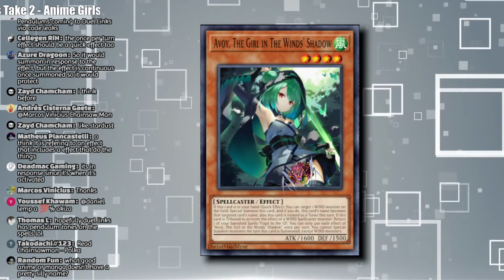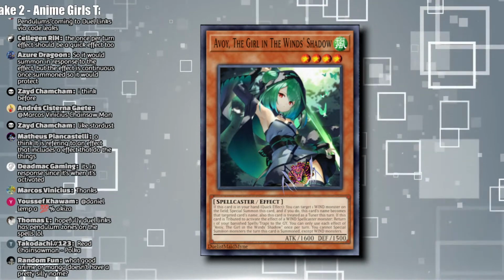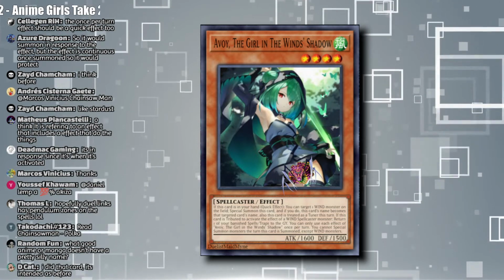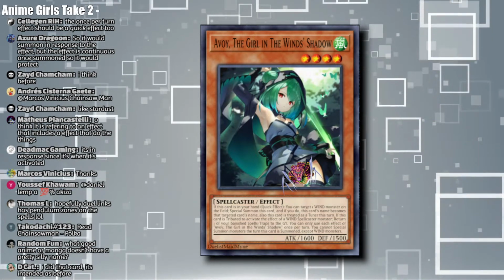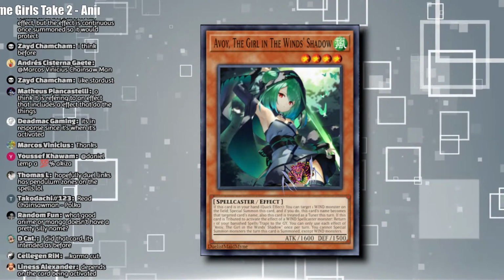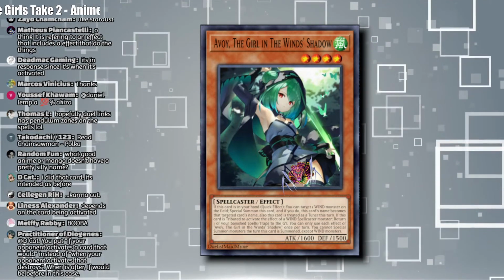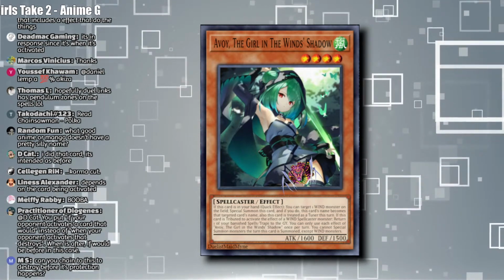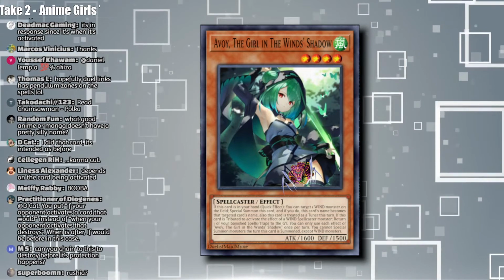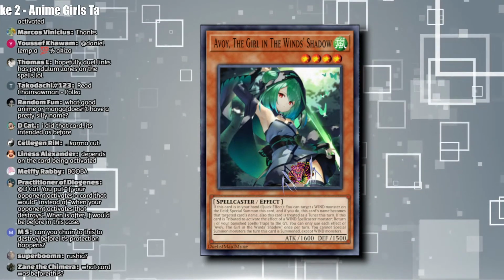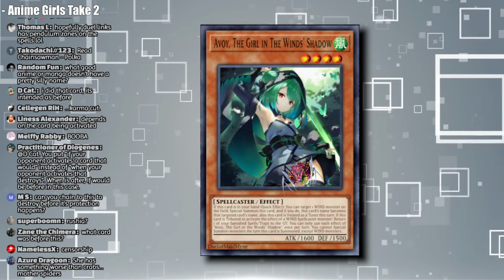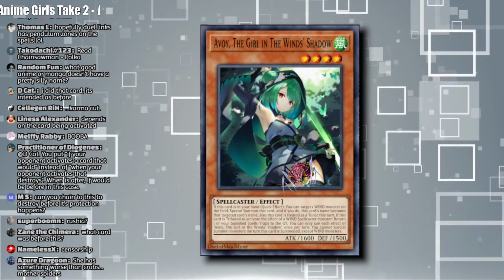Avoy, the girl in the wind shadow. If this card is in your hand, quick effect, you can target one wind monster on the field, special summon this card. And if you do, this card's name becomes that targeted card's name. Also, this card is treated as a tuner this turn. If this card is tributed to activate the effect of a wind spellcaster type monster, return one of your banished spells and traps to the graveyard. You can only use each effect of Avoy, the girl in the wind shadow, once per turn. You cannot special summon monsters the turn this card is summoned, except wind monsters.